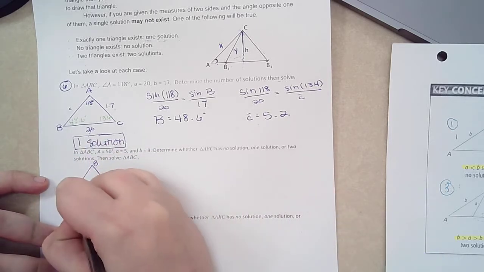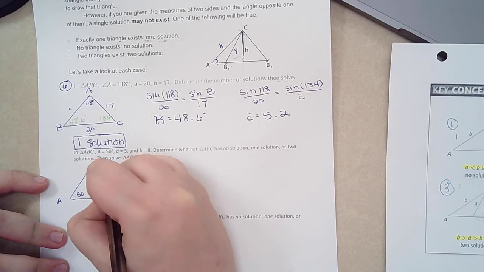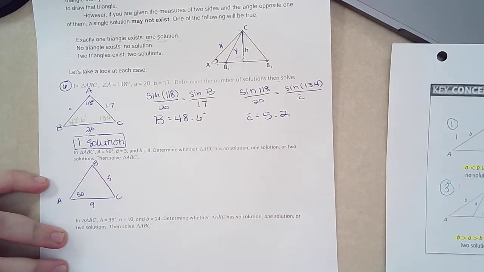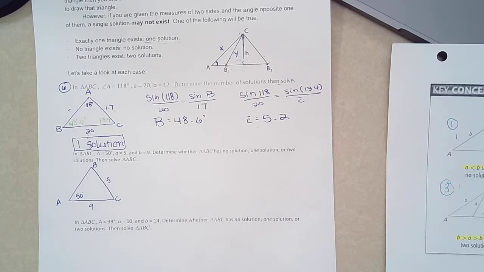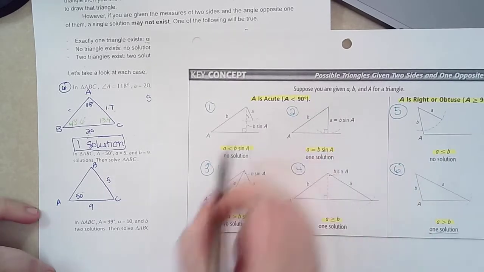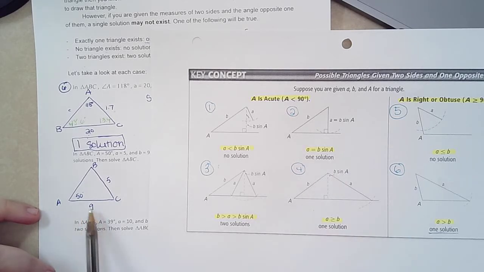A is 50 degrees, little a is 5, and then B is 9. Determine whether it has no solution, one solution, or two solutions. So immediately I know it's acute, so I'm going to be using this left side. But I don't really have a great way of comparing A and B because B is bigger than A.